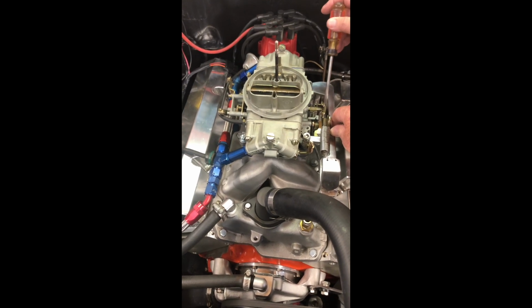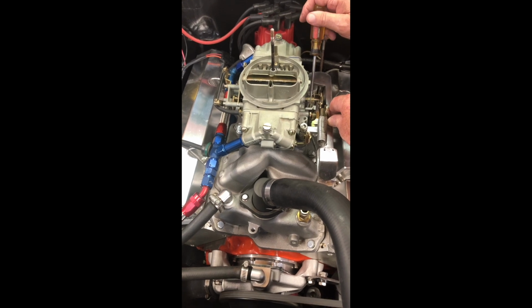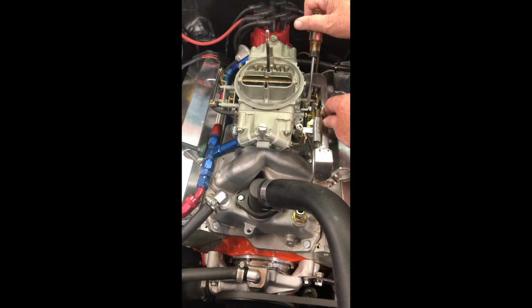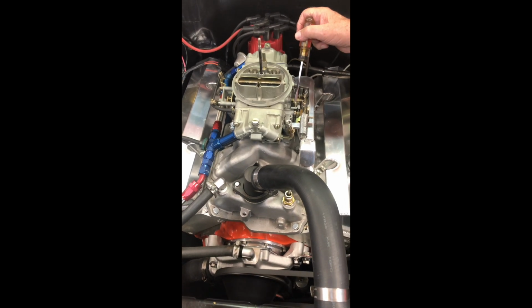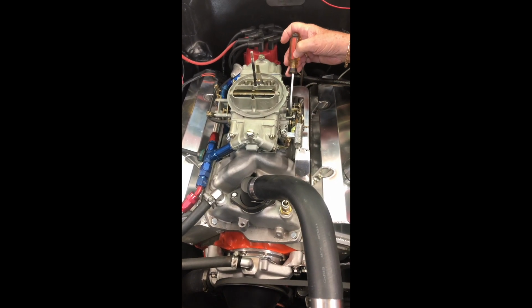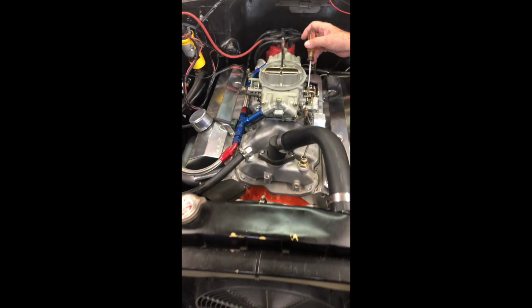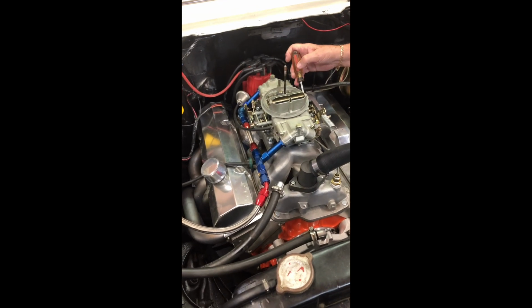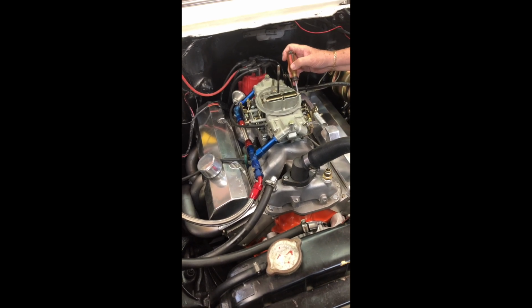Okay, what you're gonna see Dad do is adjust the throttle stop just a little bit here. Just a little bit more. Okay, basically that is just giving you a throttle stop to give it enough for the engine to idle at a specific RPM for you.